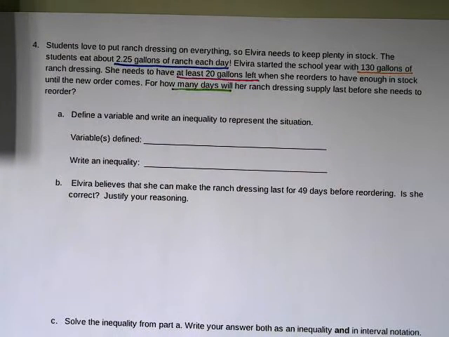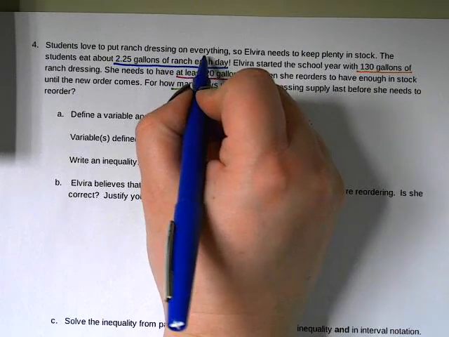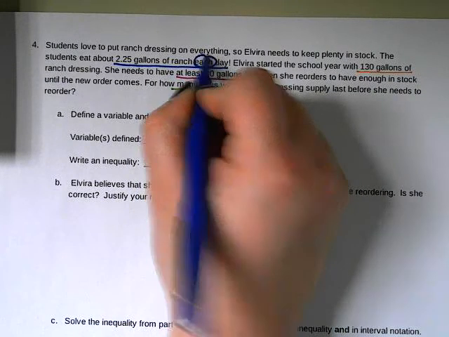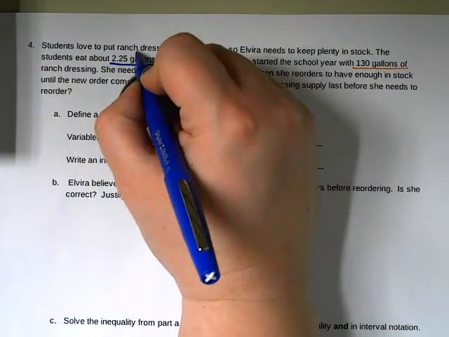So if you notice, while I was reading, I was underlining some important things there. And I tried to keep my colors the same as I did on the last problem, so hopefully that worked. So the first thing I underlined was this 2.25 gallons of ranch each day. That word each jumps out at me. So the reason that that's important is because this is going to be my rate.